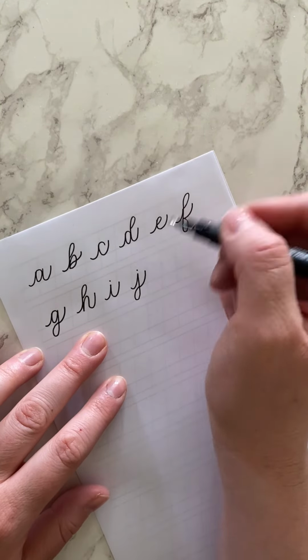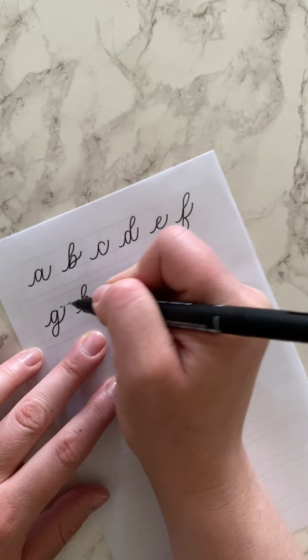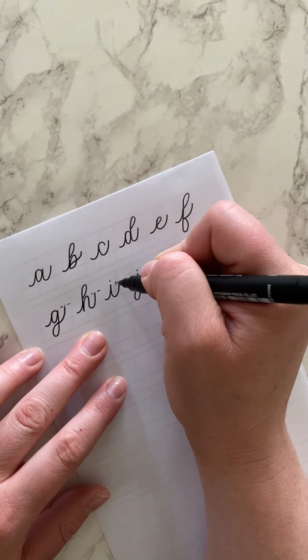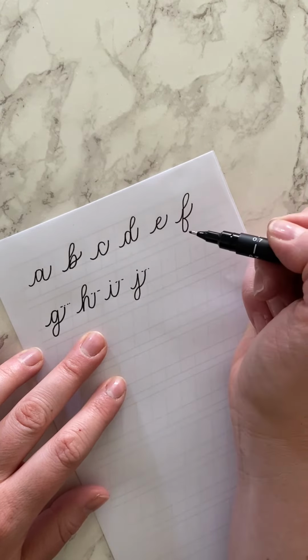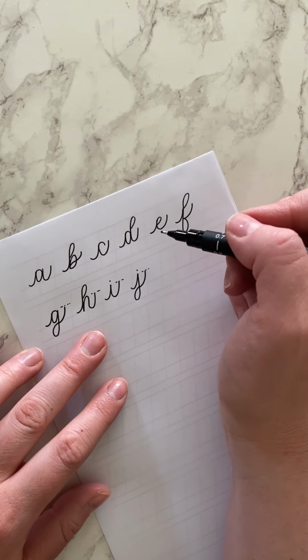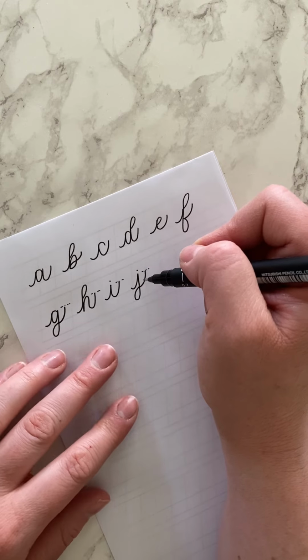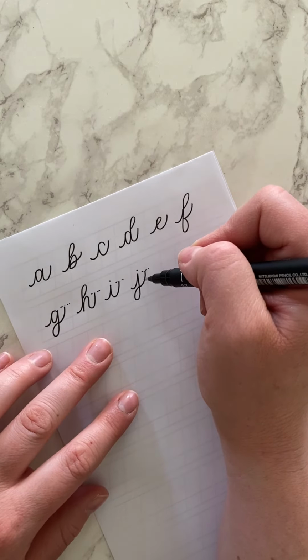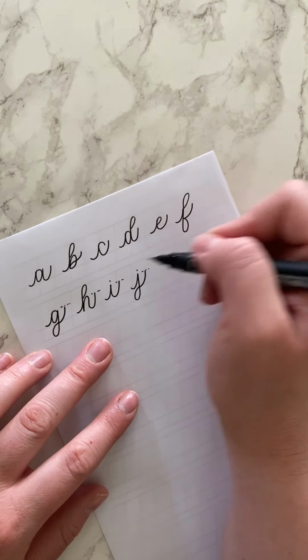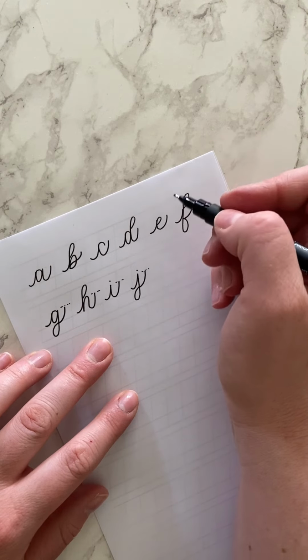You'll notice on all these letters, I'm bringing this ending upstroke all the way up to the waistline, and that is really important, especially when we're going to start connecting our letters together. So make sure that you do that. It's like that in the workbook when you're tracing. Just make sure that you're doing that when you're drawing it on your own.